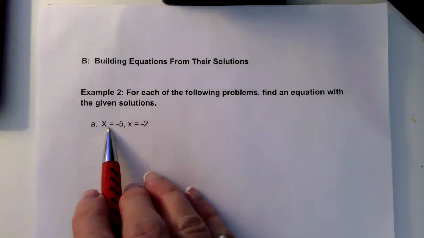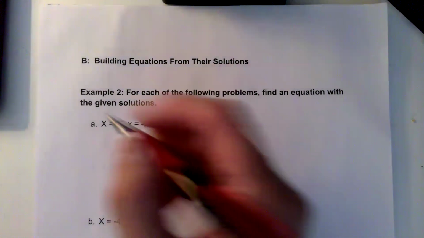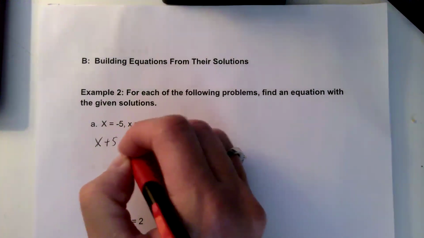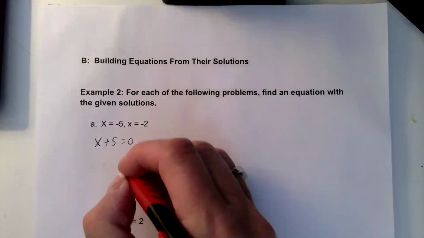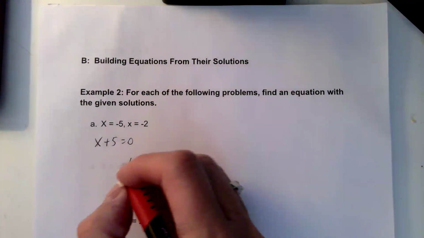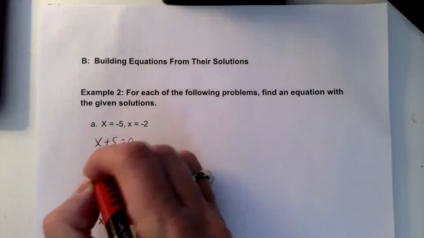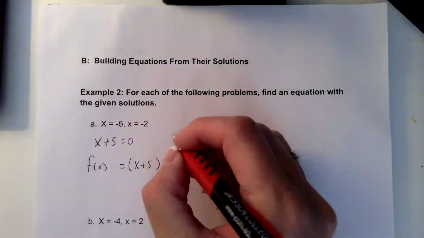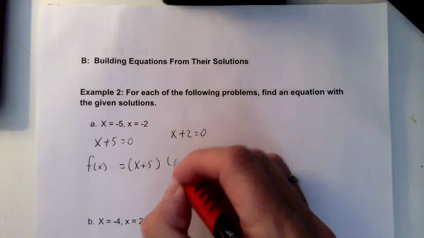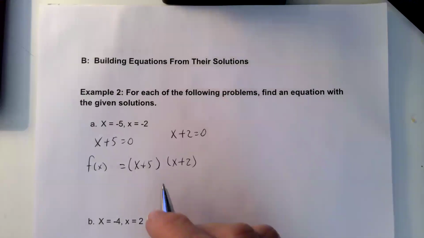So if I know I have a zero at x equals minus 5, I can add 5 to both sides, and I know that x plus 5 is one of my factors. And if I subtract 2 from both sides, I know that x plus 2 is another factor.